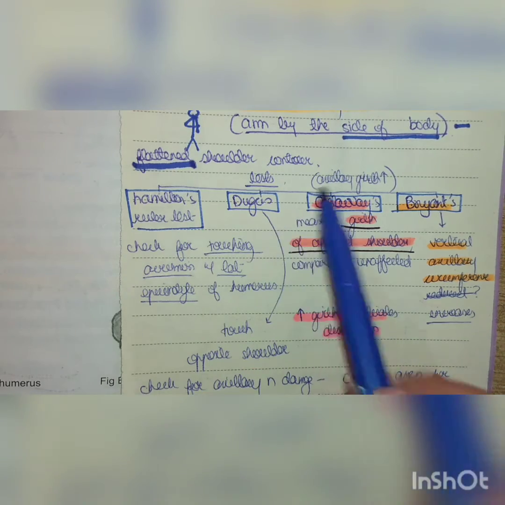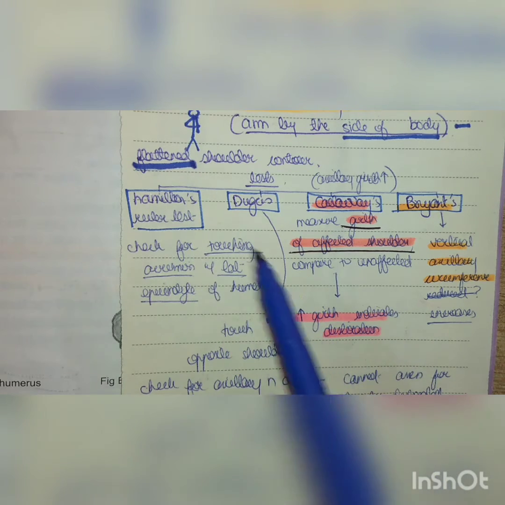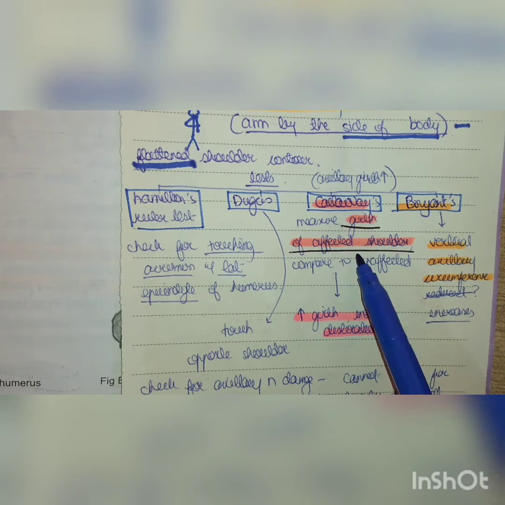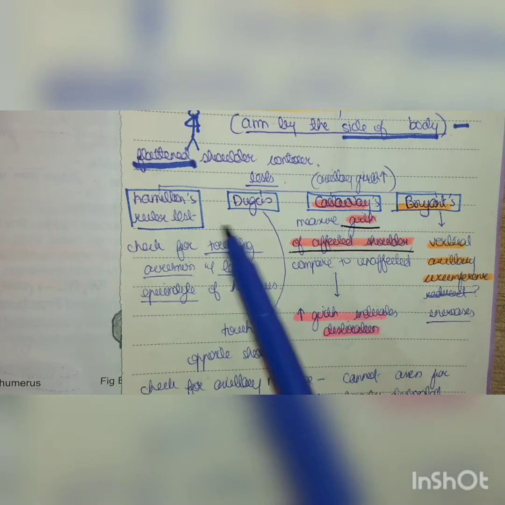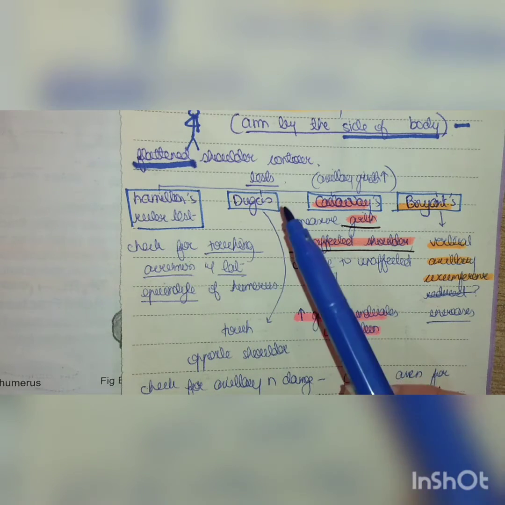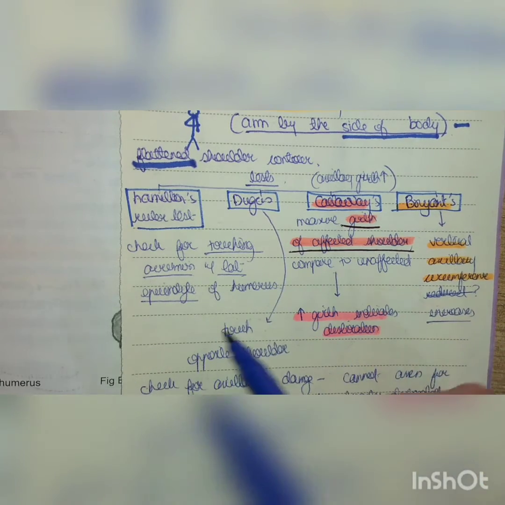Now, what are the clinical tests to confirm? There are four main tests, and they come in MCQs: the Hamilton's ruler test, the Dugas test, the Callaway's girth test, and the Bryant's test. So what happens in Hamilton's ruler test? Basically, we take a ruler and see whether the acromion and the lateral epicondyle of the humerus are touching.